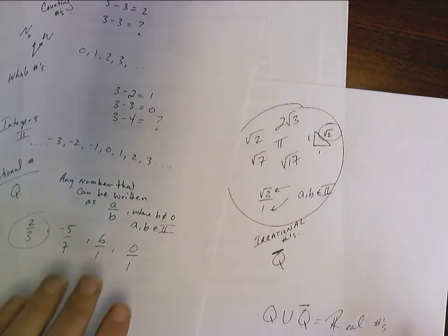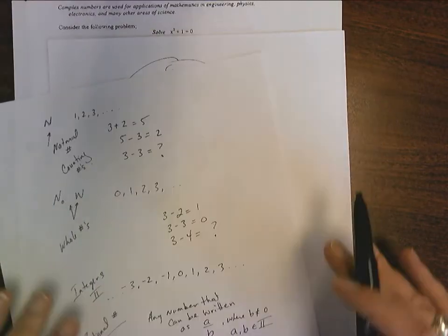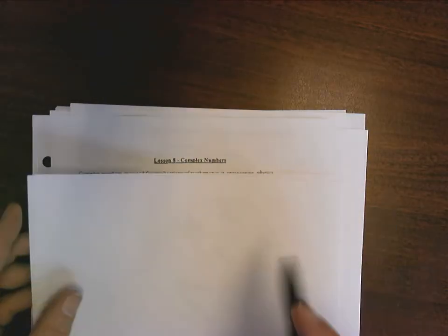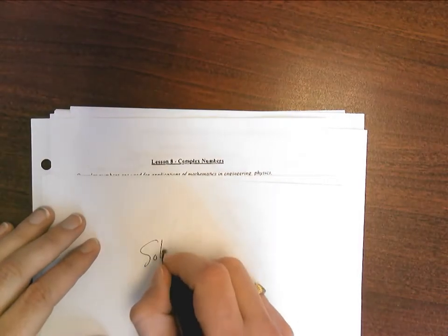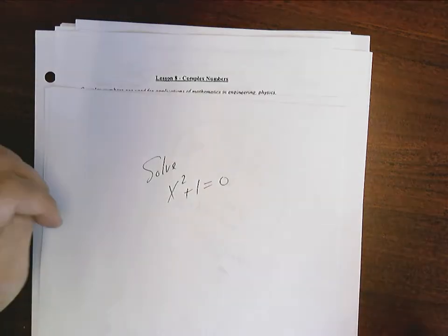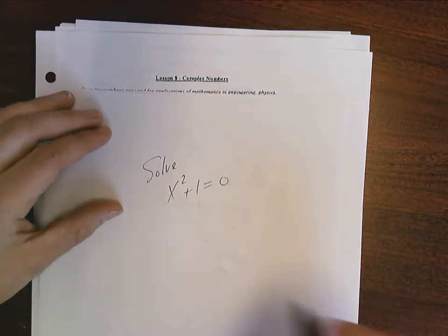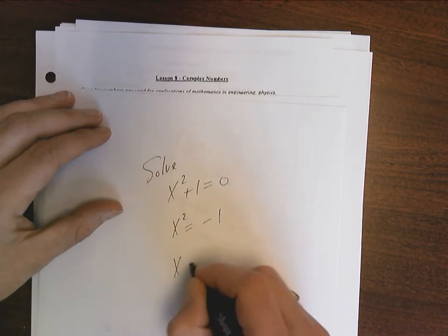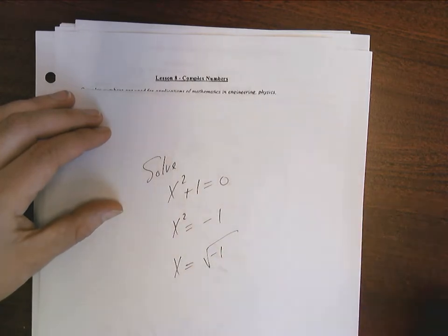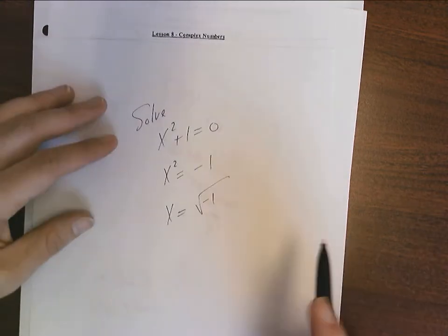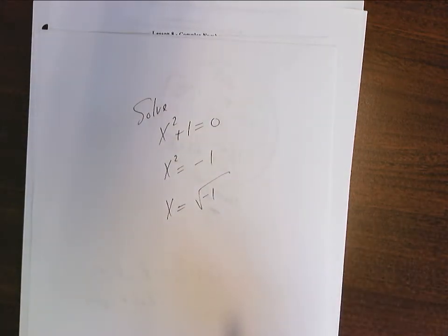Well, today we've got a problem. Today I want to solve x squared plus 1 equals 0. That's what I want to solve today. So isolating for x squared and taking the square root, we have a problem. Houston, we have a big problem. Put that into your calculator and you're going to get error.